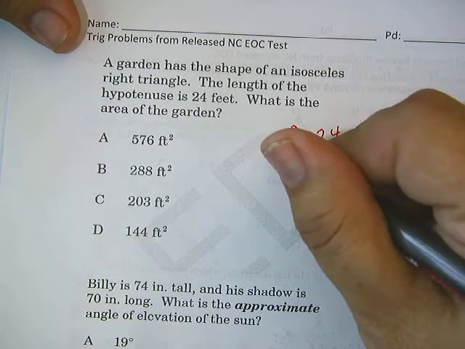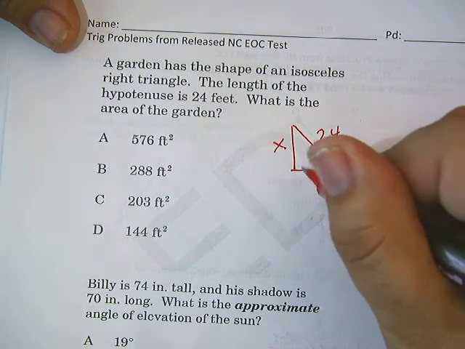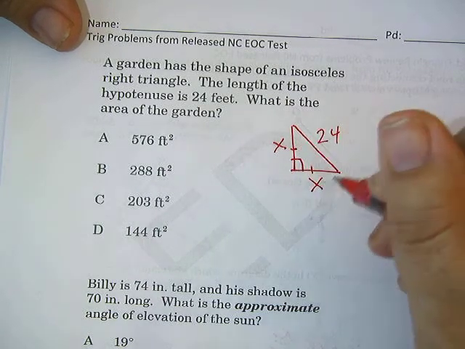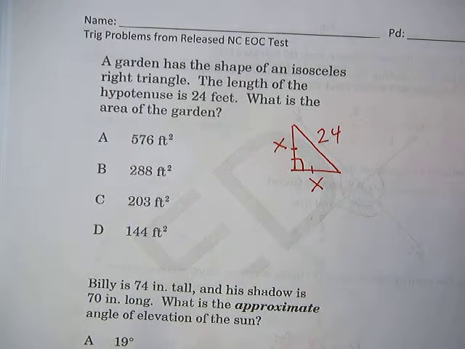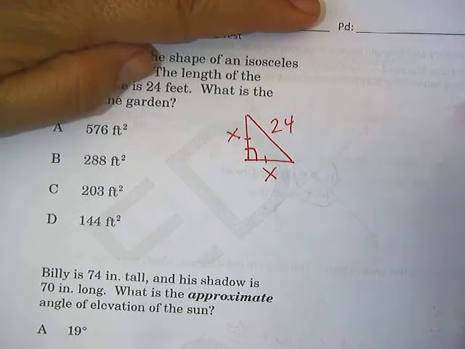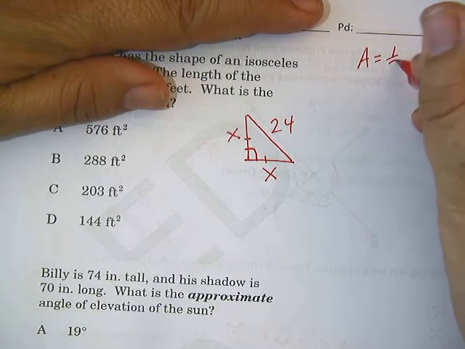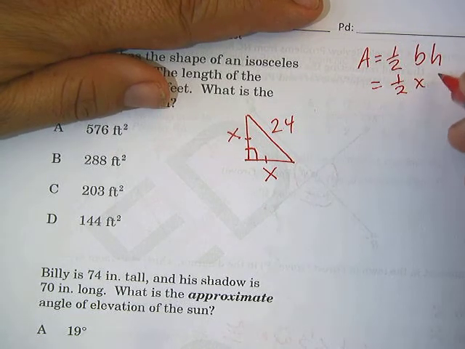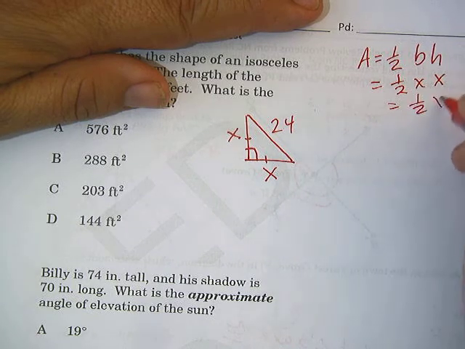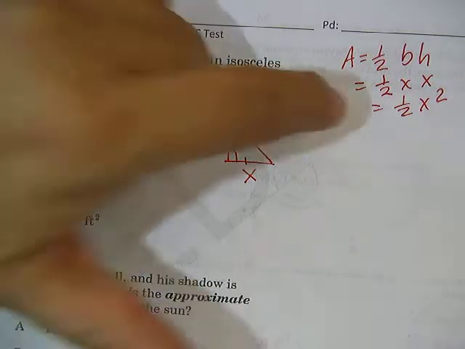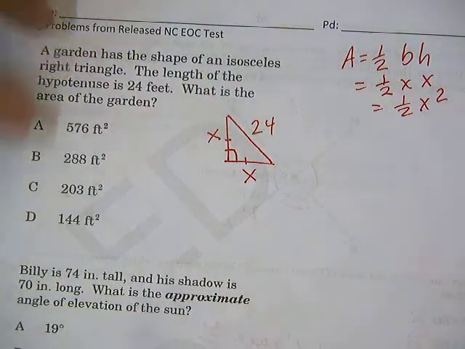I like this problem. If I need the area, first of all, this is isosceles, so that's congruent to that, and it's a right triangle. These will both be my base and height. One thing I could do is a shortcut, which I'm tempted to do. Area is 1/2 base times height, which is 1/2 x times x, or 1/2 of x squared. So whatever x squared is, it's 1/2 of that. You didn't really have to do this first, but it's kind of slick, and you'll see why.